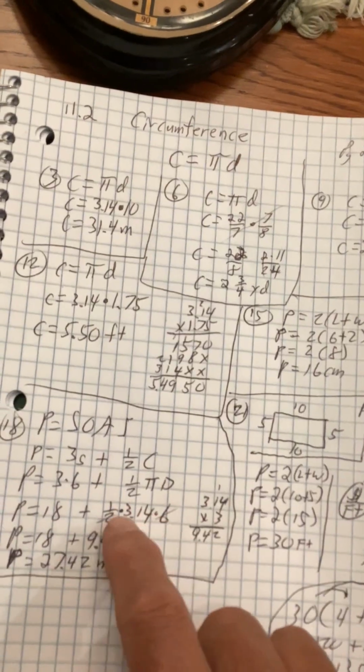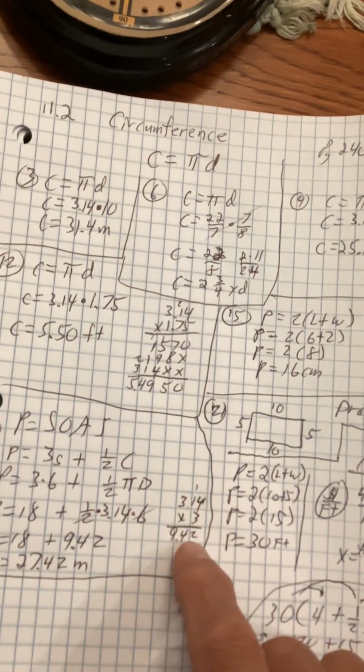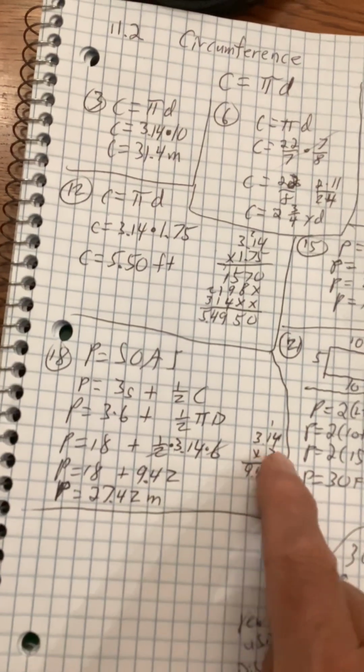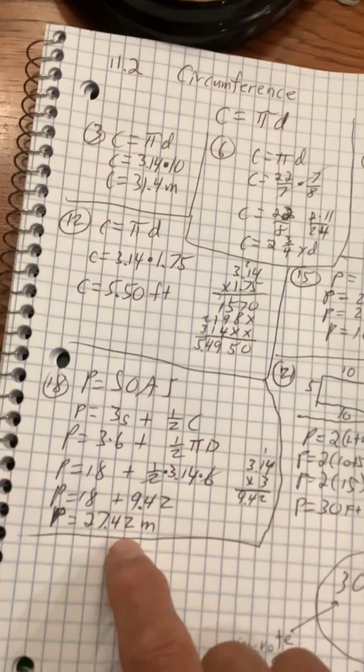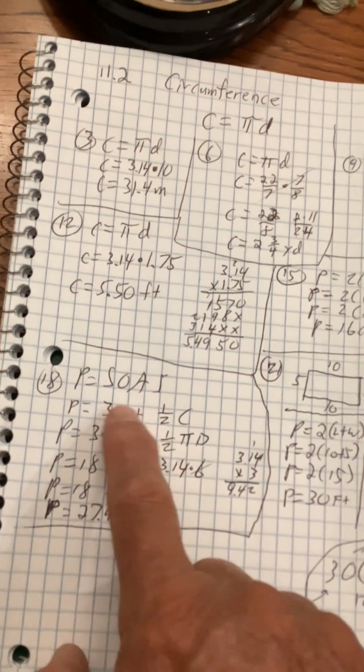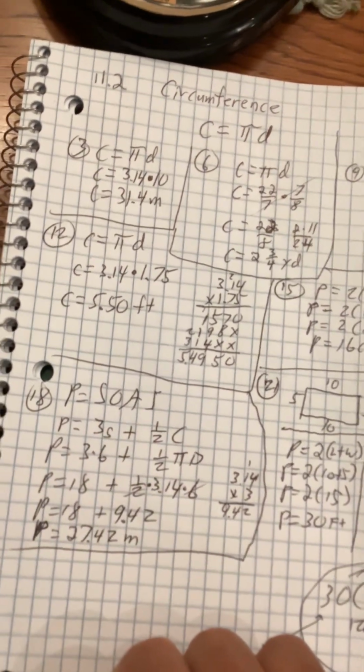So half of 6 is 3, and that's where I finally ended up. 3.14 times 3 is 9.42. So anyway, there's my answer. But you can end up kind of tweaking and writing your own formulas, okay?